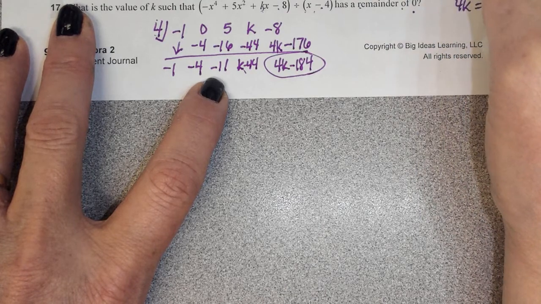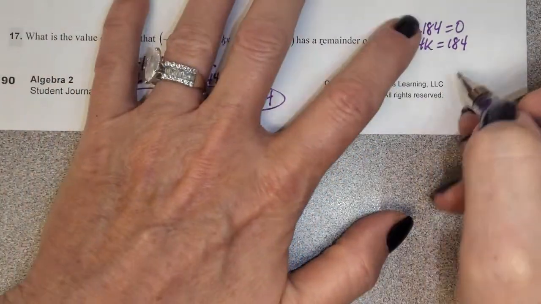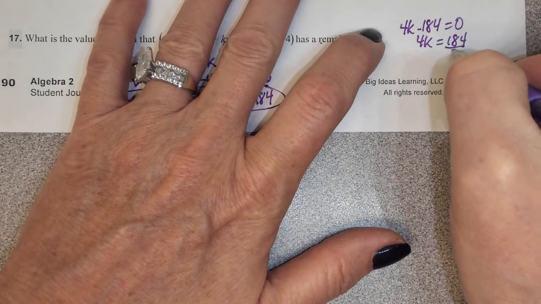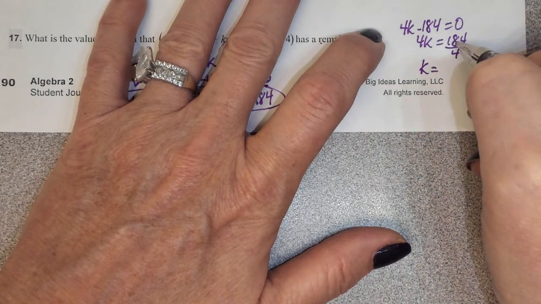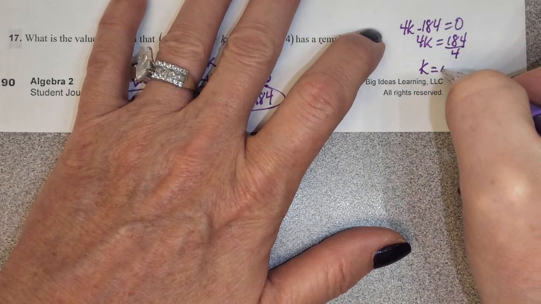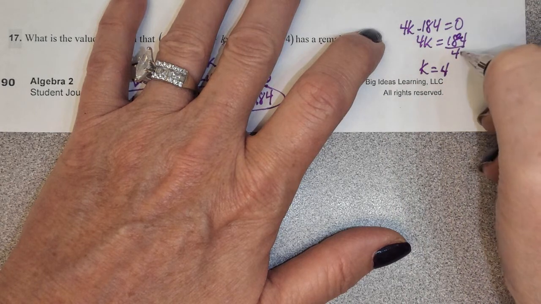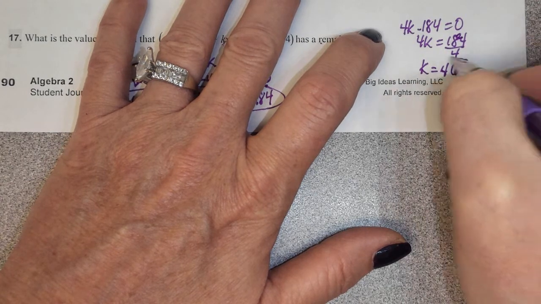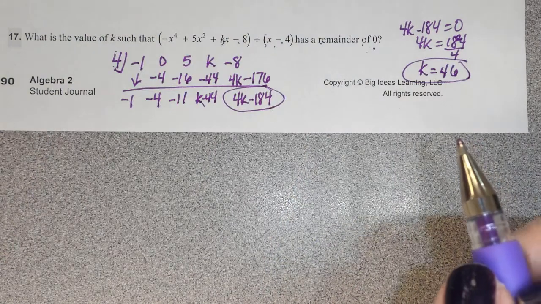Watch how I do this division, guys. I would like for you guys to do it this way too. It makes it go faster. I want to divide this by 4. Don't get out a calculator. 184 divided by 4: 18 divided by 4 would be 4 with 2 left over. 4 goes into 24 6 times. So it has to be 46.